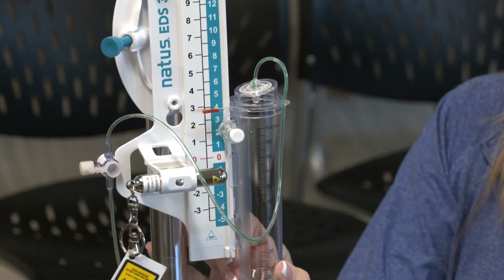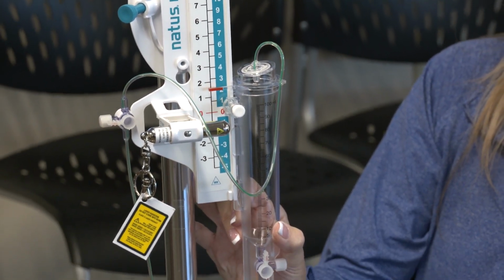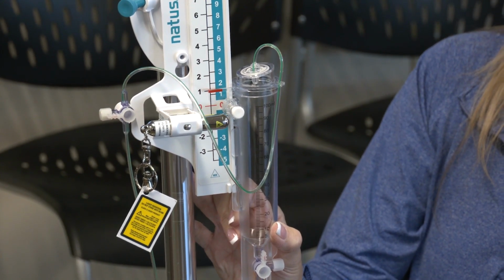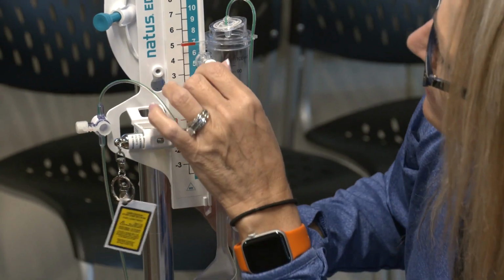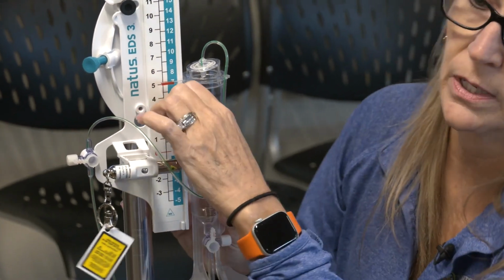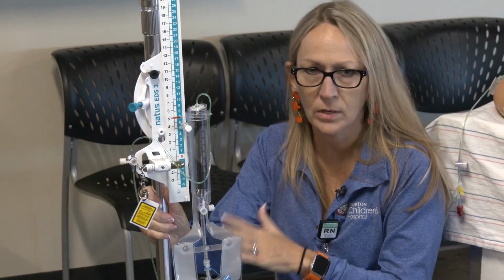Keep your hand on it. Don't get distracted, and you can go down slowly until you get drip, drip, and then you put it right back up to 7, where it was, and you're good. It's okay that you didn't have output for that hour, as long as it's patent.